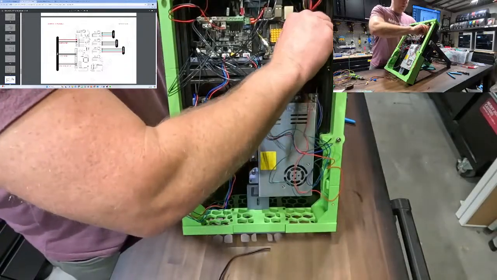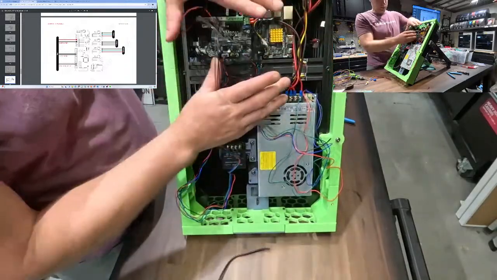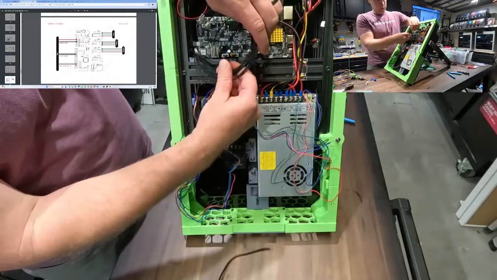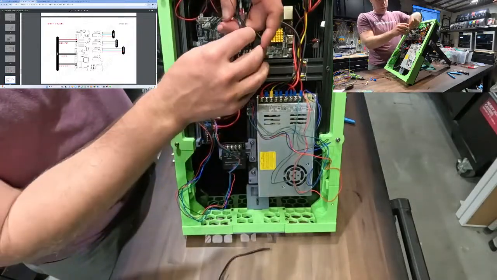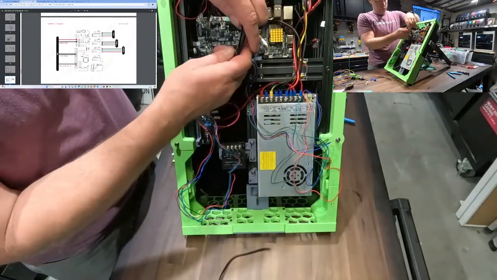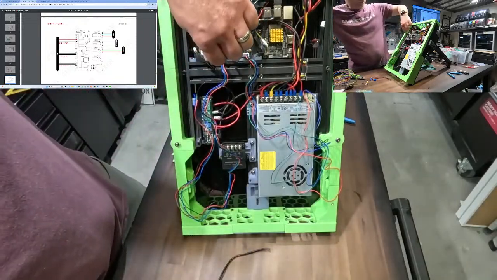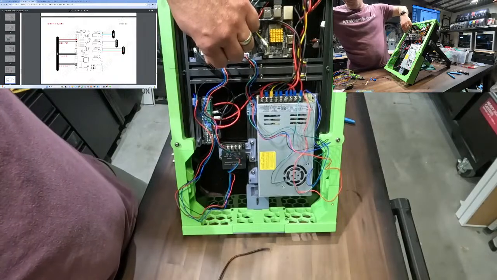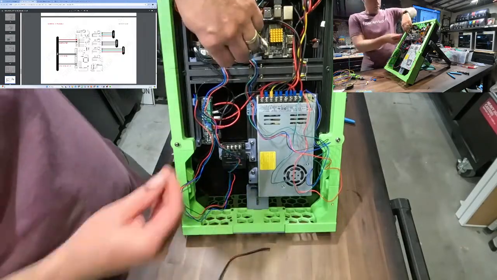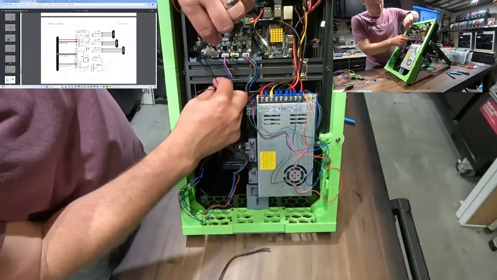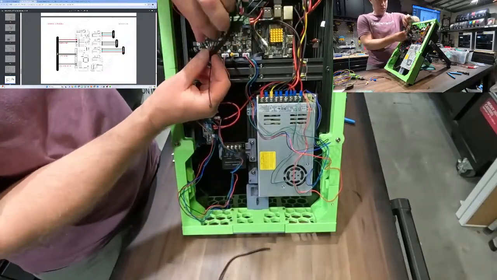So I might feed these back through so I can actually work on it from the top side. And I need to get some control over the cables on this. And I might 3D print some brackets to help kind of control the wiring in here.